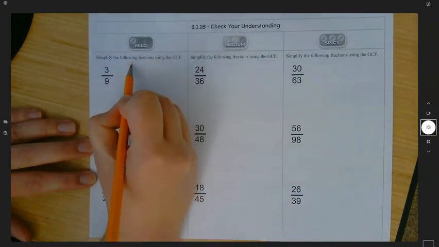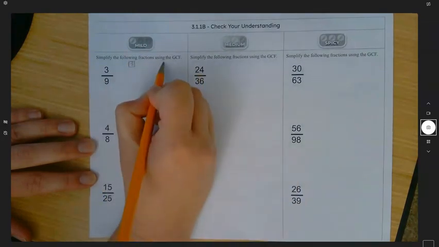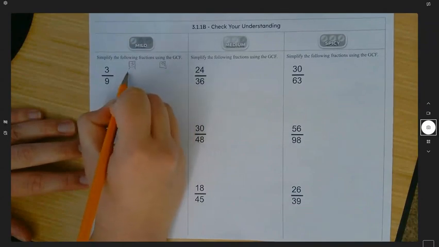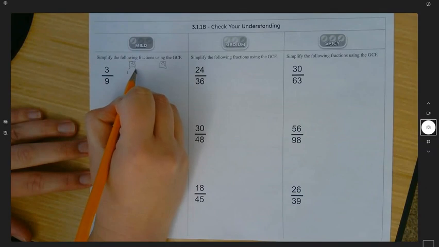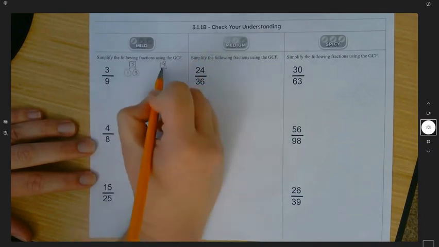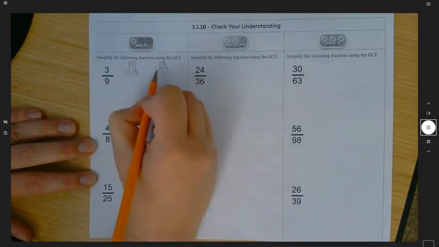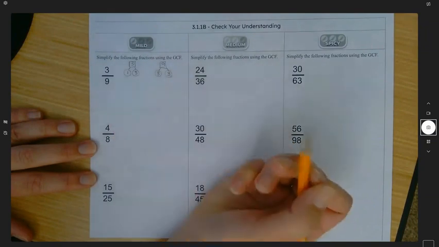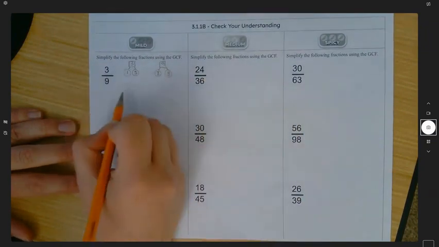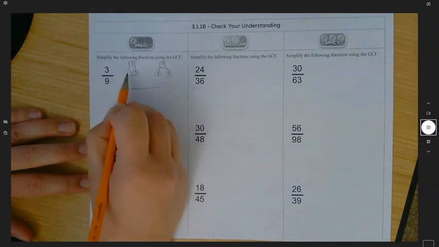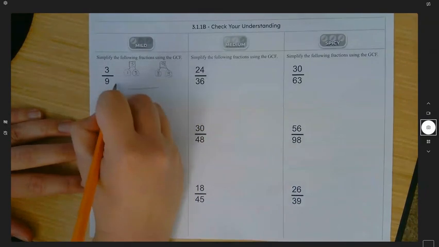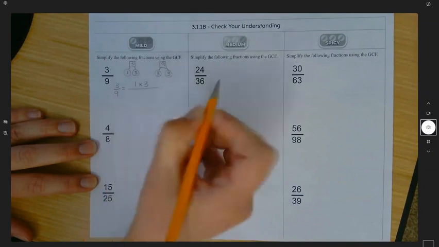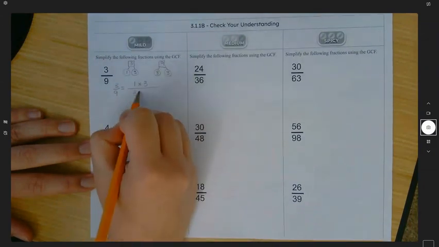So we have a factor tree for both 3 and 9. 3 can only be factored into two numbers, and they are both prime numbers. So we are looking for those prime factors. And then 9 similarly is just 3 times 3, which are both prime numbers. Then we would take the fraction and rewrite it as a multiplication sentence of our factors, which 3 would turn into 1 times 3, and 9 would be 3 times 3.